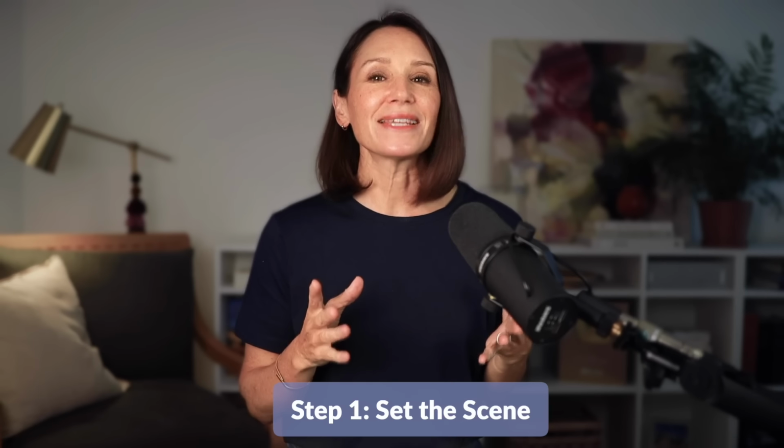This method works whether you're updating a colleague, sharing a personal choice with a friend, or reflecting on a decision in a group conversation. It gives you a quick way to organize your ideas and speak with clarity, confidence, and control. So now let's walk through each part of that method, one step at a time, with useful English phrases, natural expressions, and real examples that you can use. So let's start right away. Step one, set the scene.